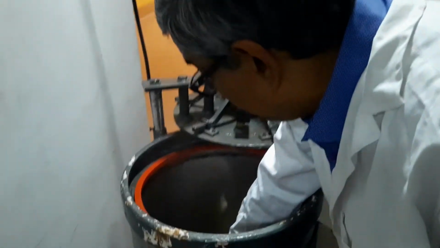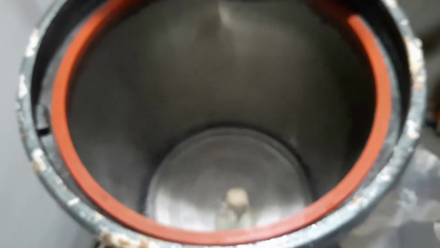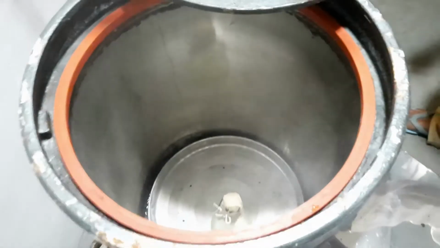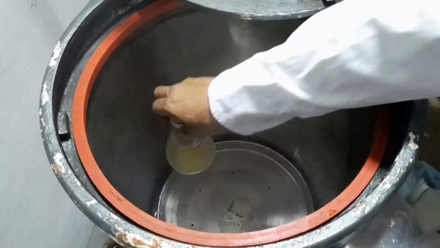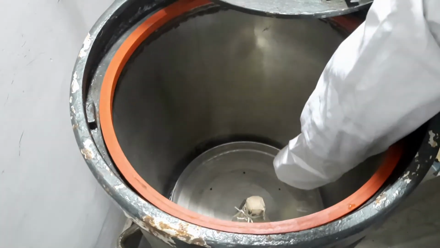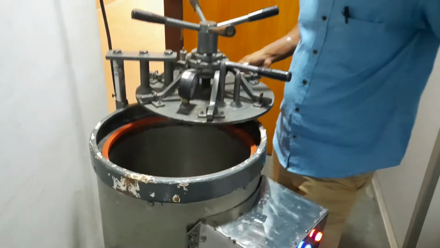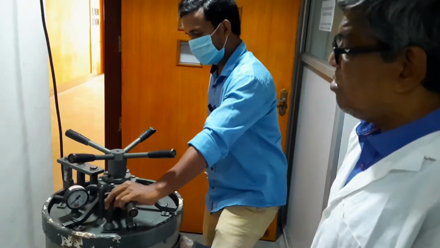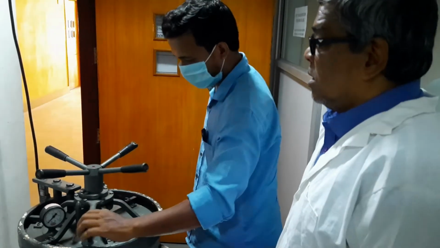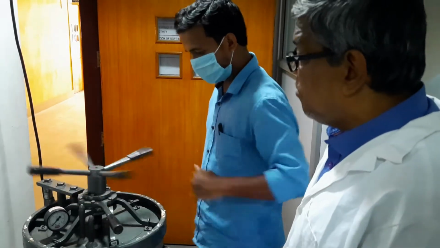So this is liquid medium I have kept here. This is solid medium, plugged also. No moisture can exit from the internal medium, no moisture can come out from the external medium. And at 15 pounds per square inch pressure, it will be sterilized at 121 degrees centigrade for 30 minutes.